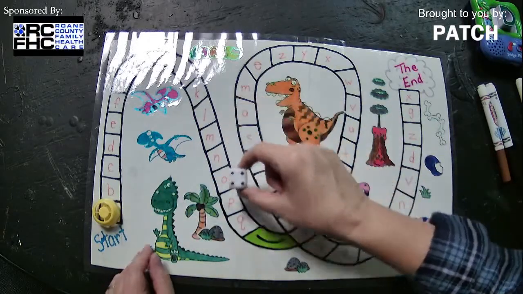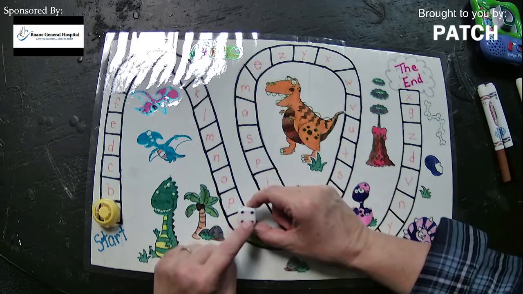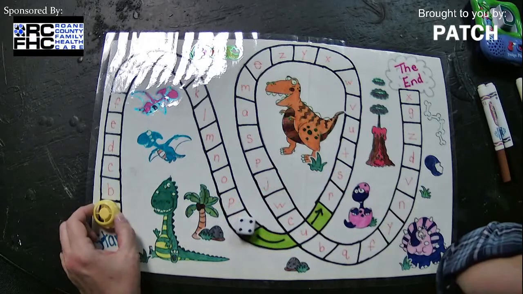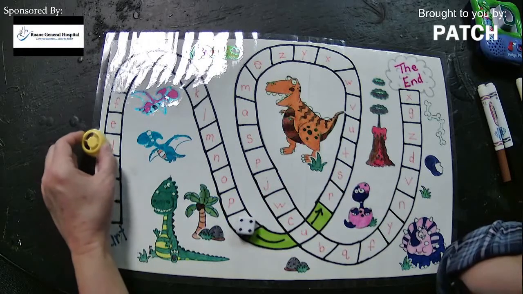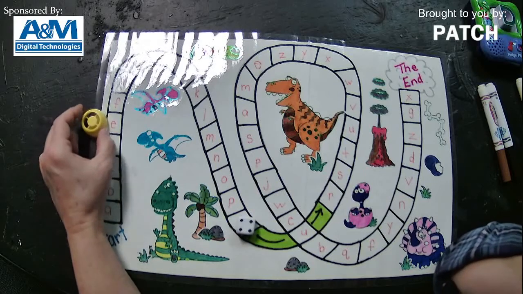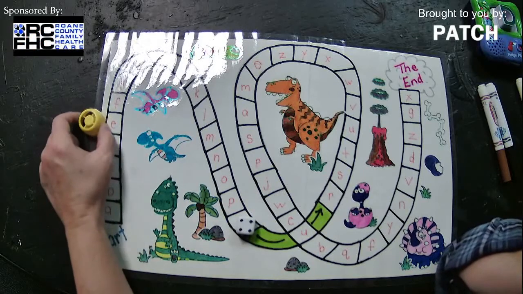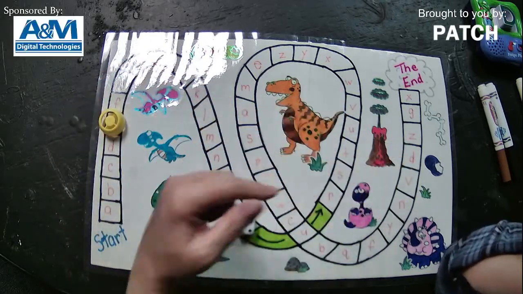All right, how many dots did I get this time? 1, 2, 3, 4. Okay, so I'm going to move my marker 4 spaces. Ready? 1, 2, 3, 4. And that letter happens to be the letter E. Okay, there you go. And you would just continue on this way till you get finished.